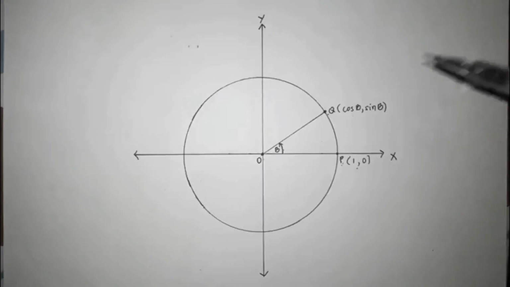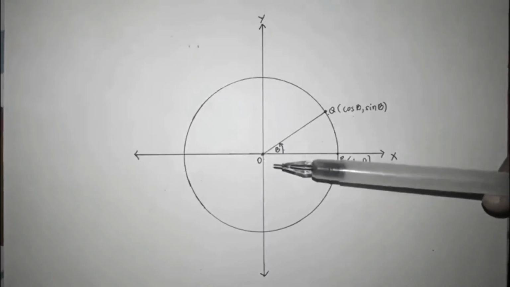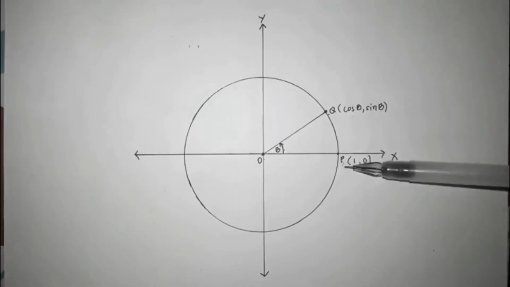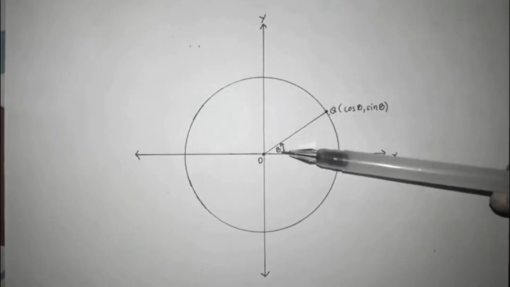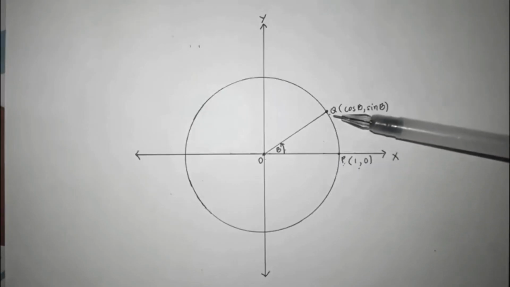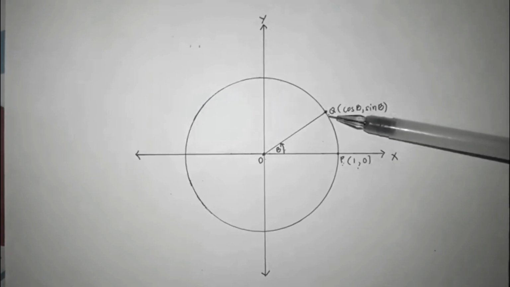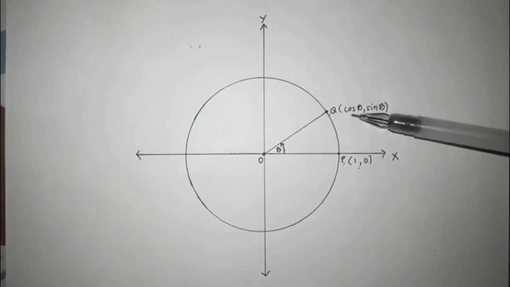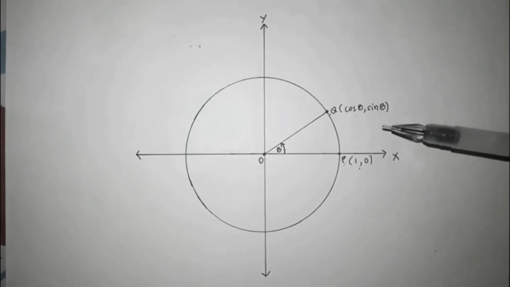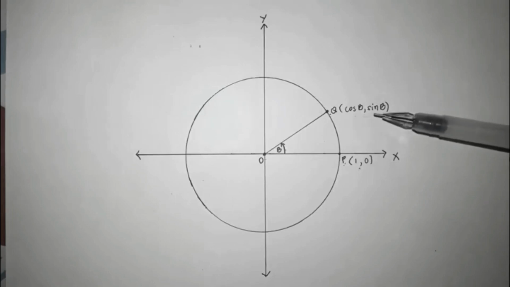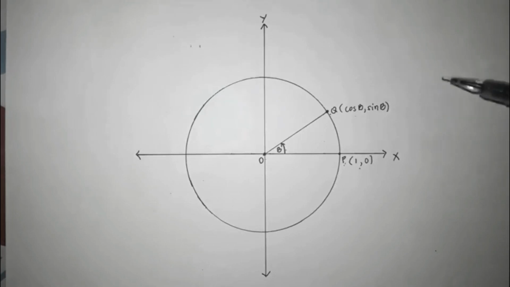Let's begin with this circle. We are going to call the origin point O and this point here point P, and it has the ordered pair (1, 0) because the distance from the origin in a unit circle is 1. We have drawn an angle here, which we will call angle B, and it gives us another point, which we will call Q. Its ordered pair is cosine B and sine B. From the definition of trigonometric functions, cosine B is equal to x and sine B is equal to y.